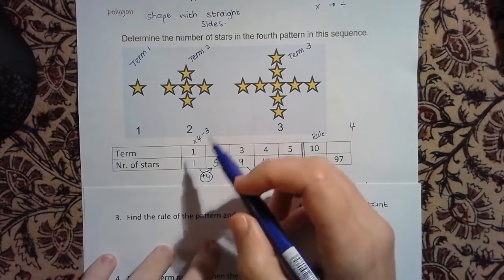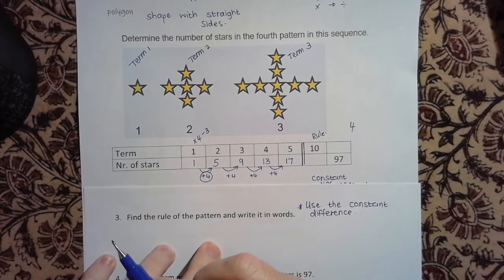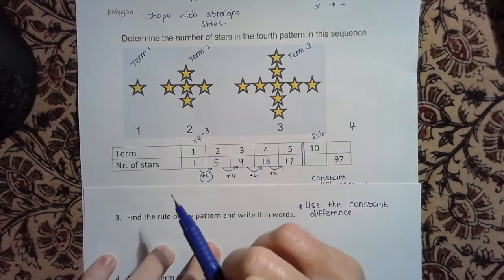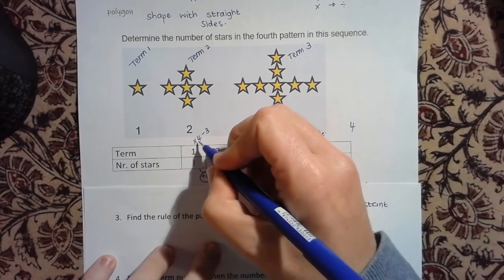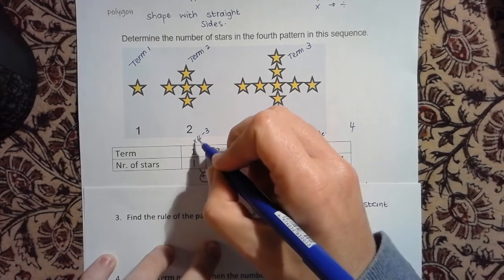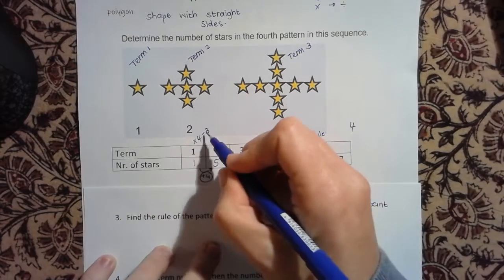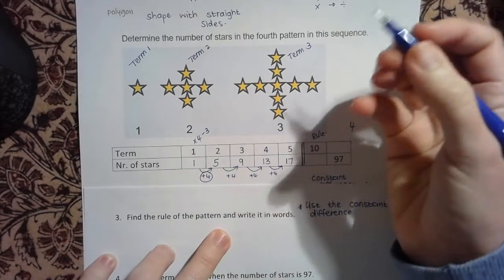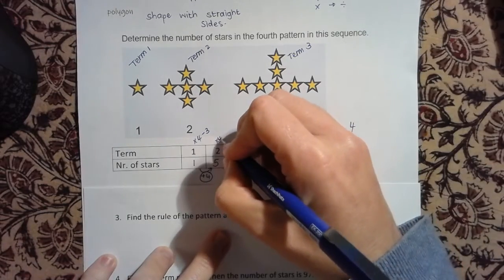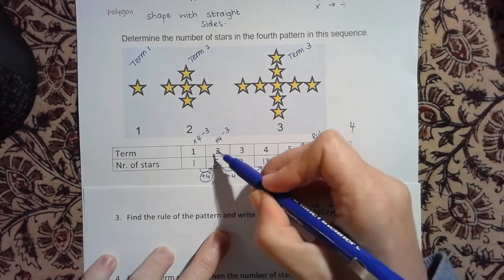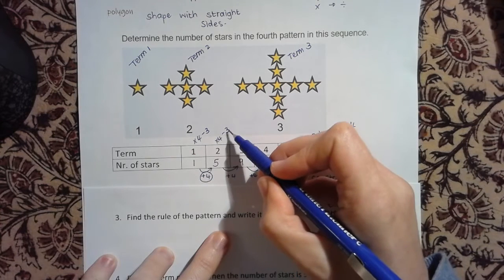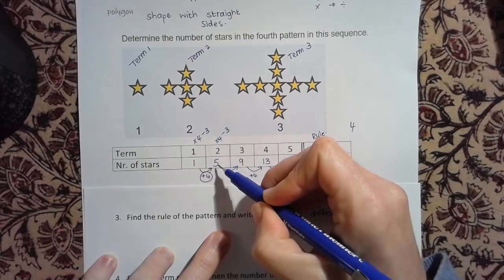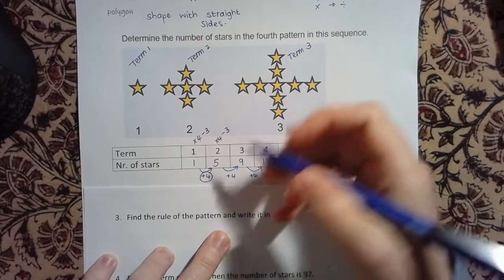But what is important when you try and find a rule for your table is that you need to test it for all the others. And remember, your rule can be 1 calculation, or it can be 2 like this one, where you multiply and you minus. Okay, so let's go test whether this works for the rest of them. So 2 times 4 is 8 minus 3 equals 5. Can you see, we get the number that's listed here at the bottom?